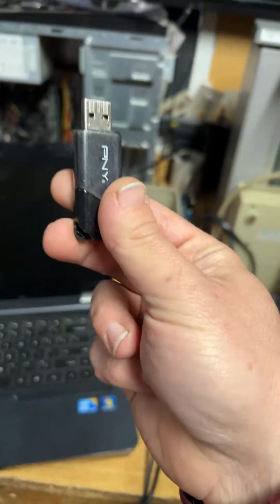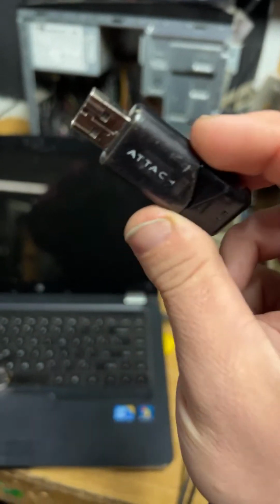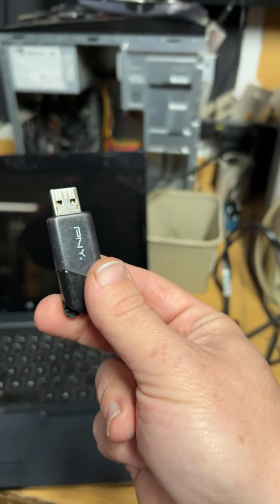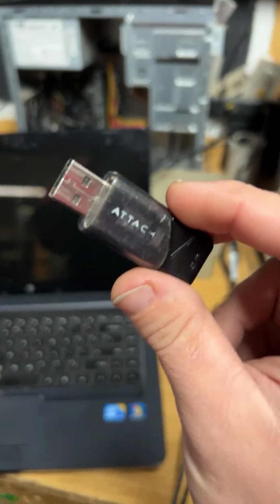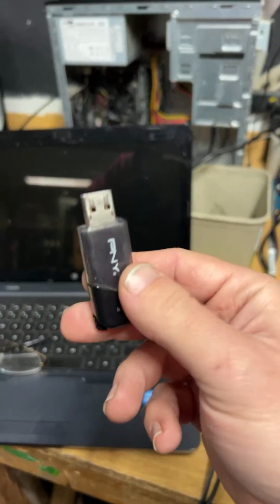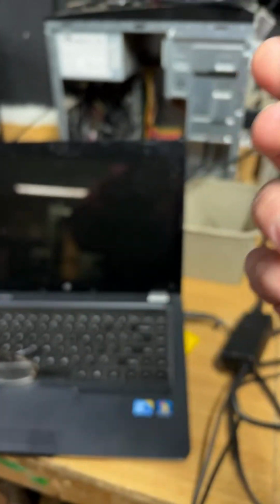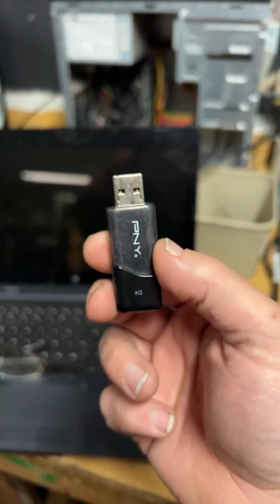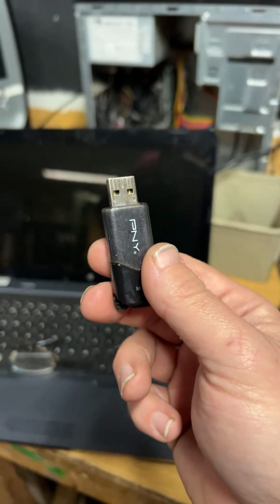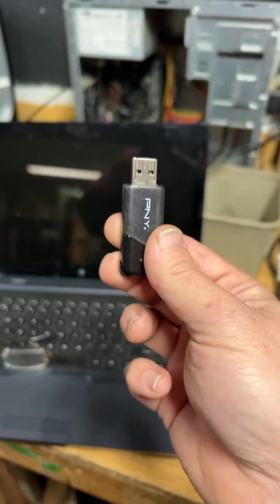Now this stick, I used Rufus, and I generated it. If you go to Google and type in Windows 11 Media Creation Tool, download the executable from Microsoft, and create an ISO image. Now I did not put that Windows image right on the USB.